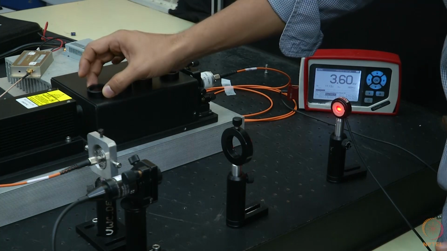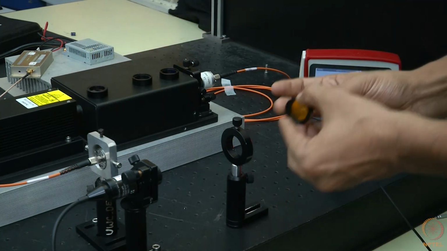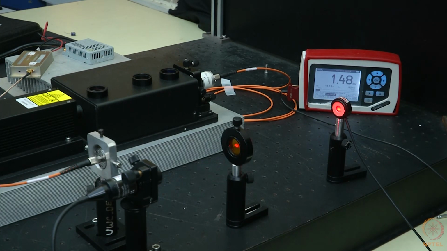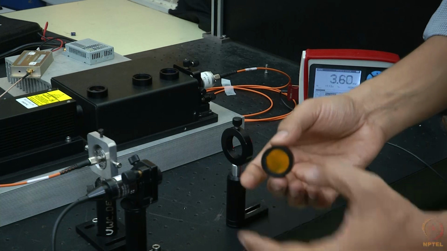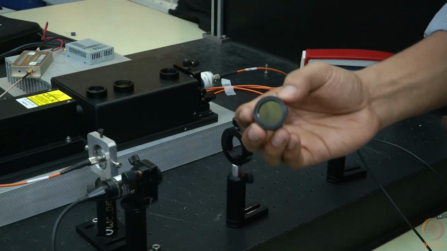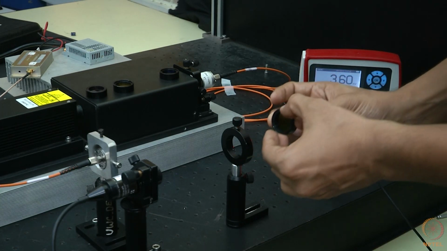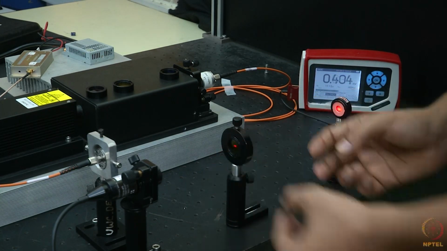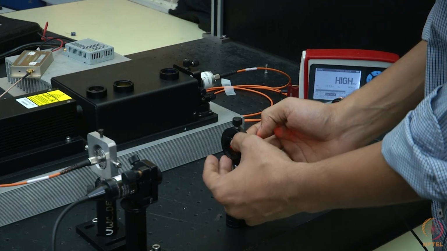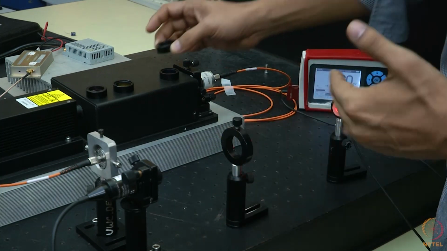Okay, now let's go for a yellow filter. The power is much reduced here, and it is coming to 1.48 milliwatt for the yellow filter. Then for a green filter, the power is further much reduced, and it is coming to 0.934 milliwatt. So you can see that the power is reducing as I am going away from the red frequency.